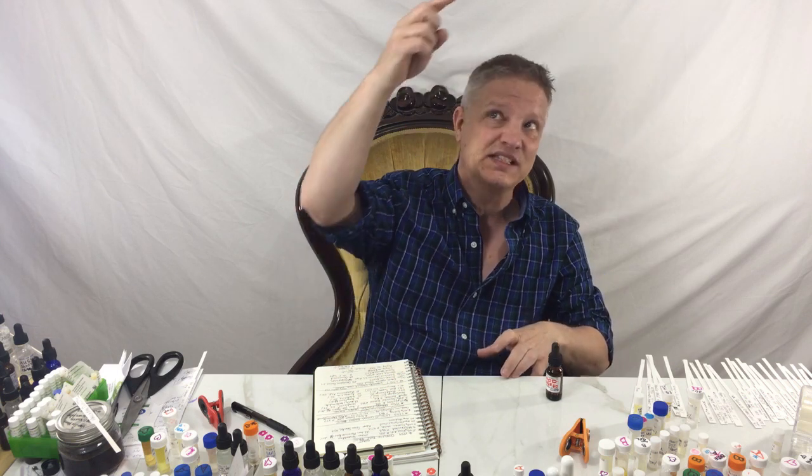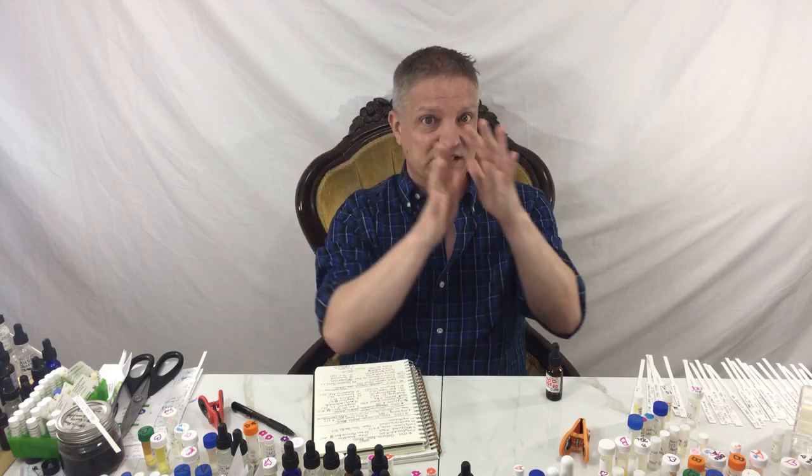And the other part is that it's a little bit stronger and a little bit richer and a little bit sweeter than sweet orange. You would think sweet orange would be a little bit sweeter, but it's actually blood orange.